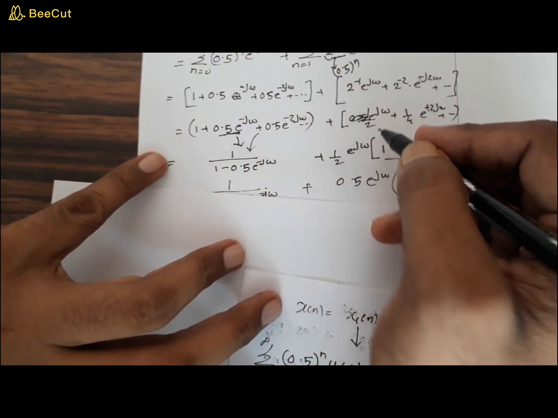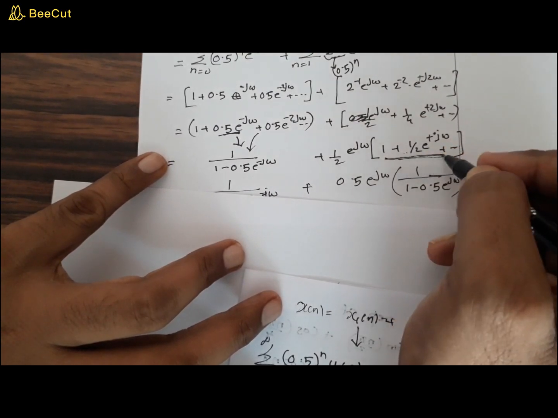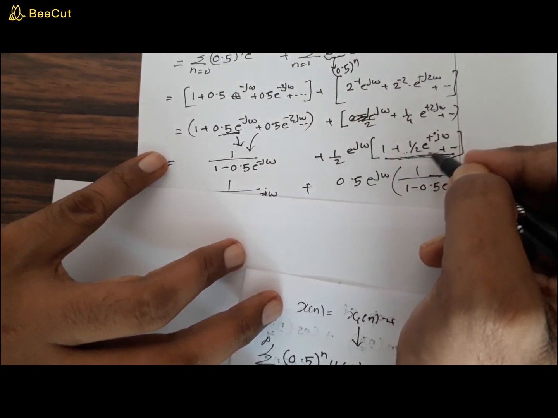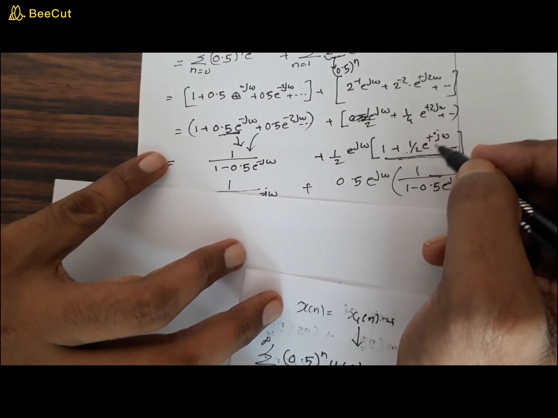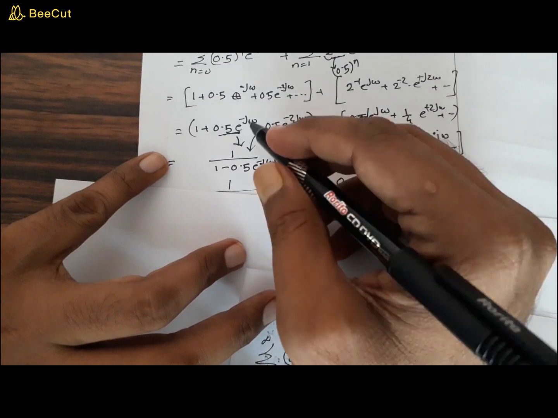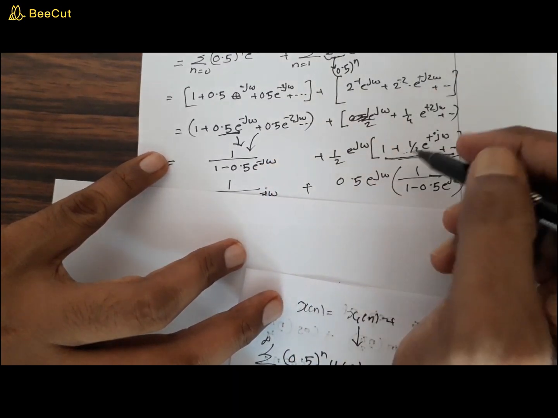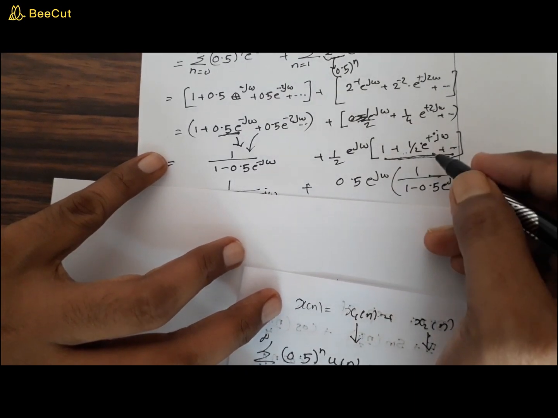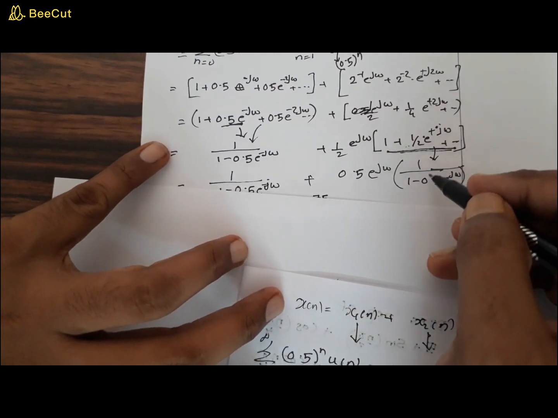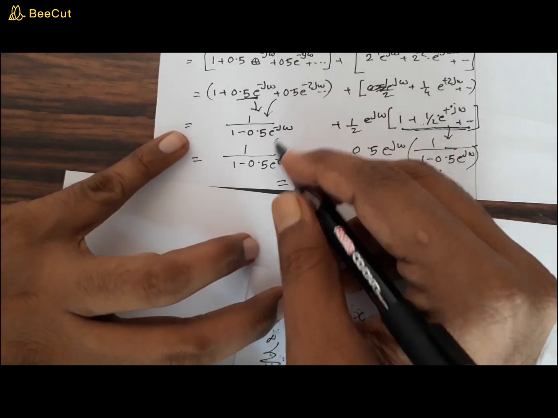Similarly, this is also a geometric series with half into e raised to plus j omega. Whether it is e raised to plus j omega or e raised to minus j omega, its magnitude is 1, but because of this half, it is less than 1, so the series converges to this sum, as well as here.